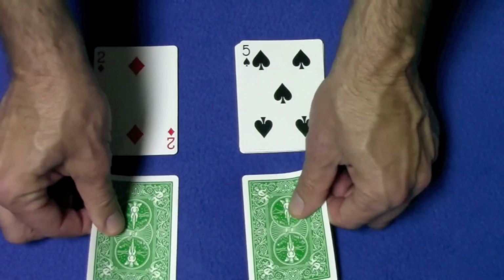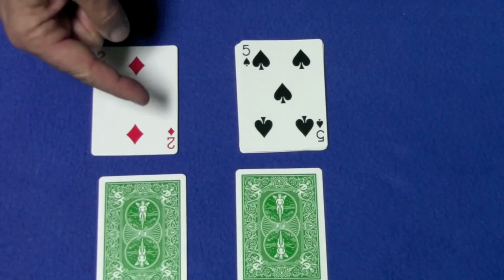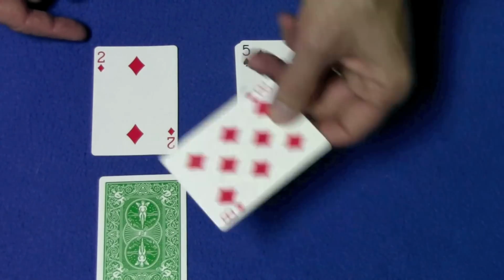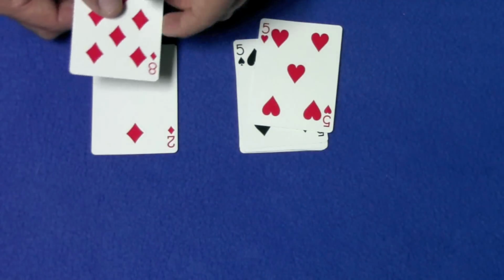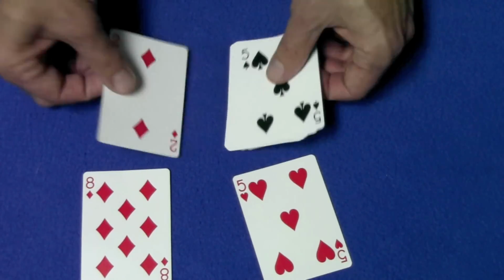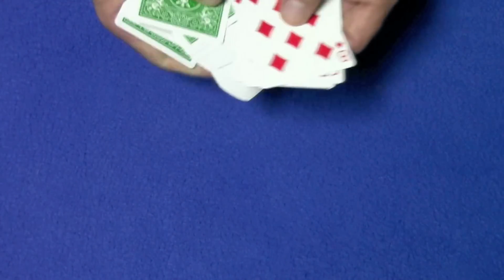two cards. All you have to do is say 2 plus what equals 10, and 5 plus what equals 10, and 5 plus 5 equals 10, and 2 plus 8 equals 10, so you know these two cards are a 5 and an 8. So I don't know how it works, but it works every time.